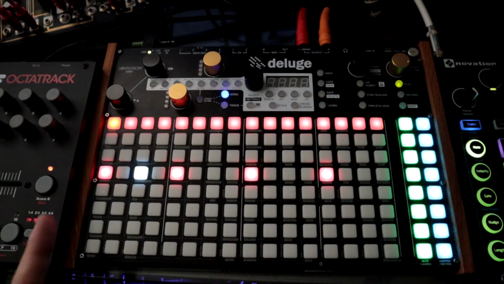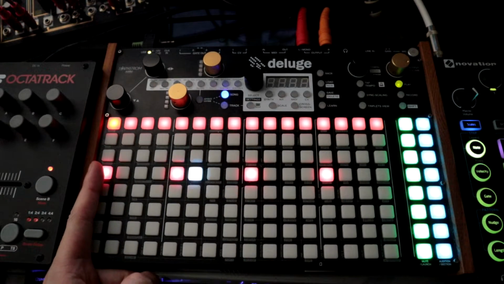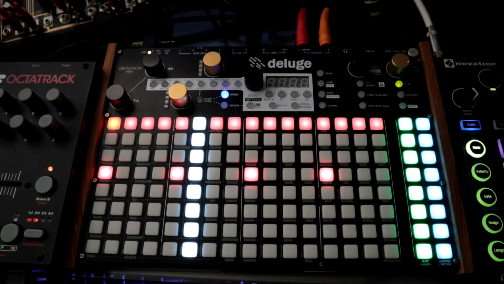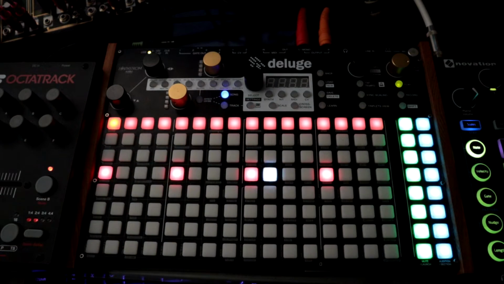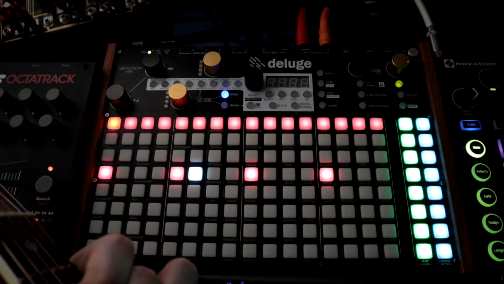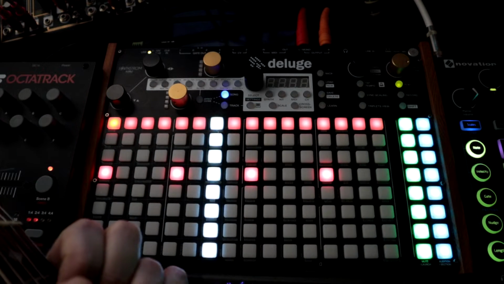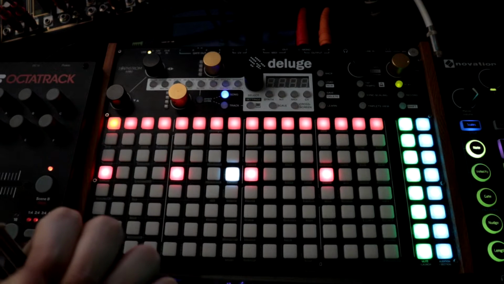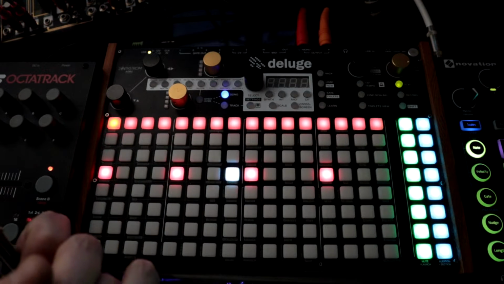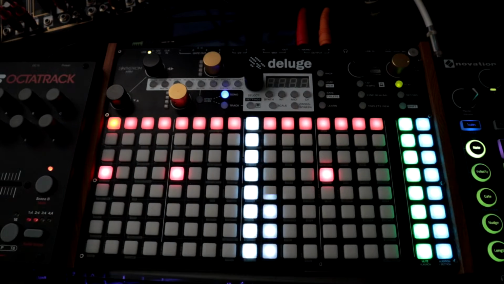Okay, so we have a little beat going. What I'm going to do is count up every time the cursor hits right here. And that way we're going to count out how many bars that we want for each section. 1, 2, 3, 4, 5, 6. Okay, so that's 6 bars.